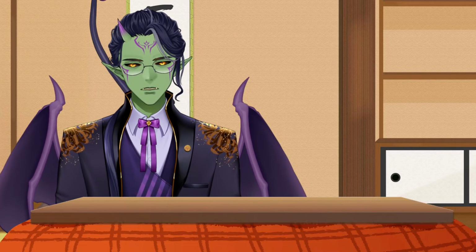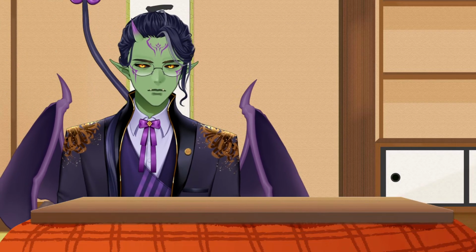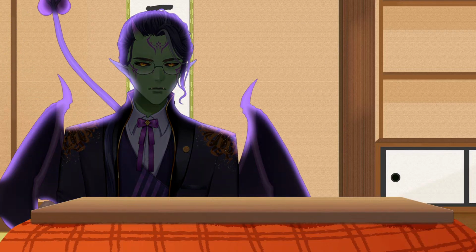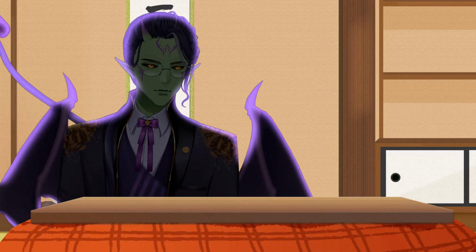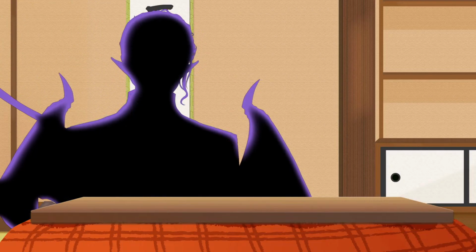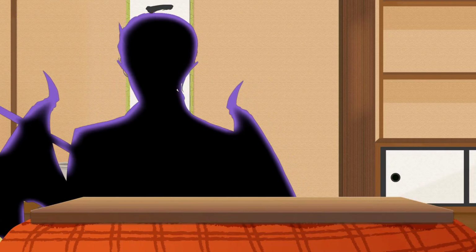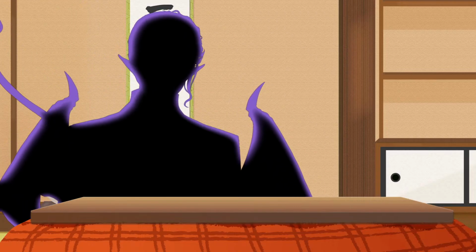Oh my god, it's so difficult. Backlight and outline. Ooh. There we go. It's even the right color. Oh. Now that's pretty ominous.